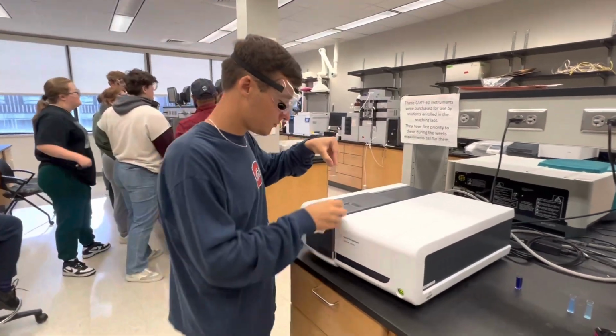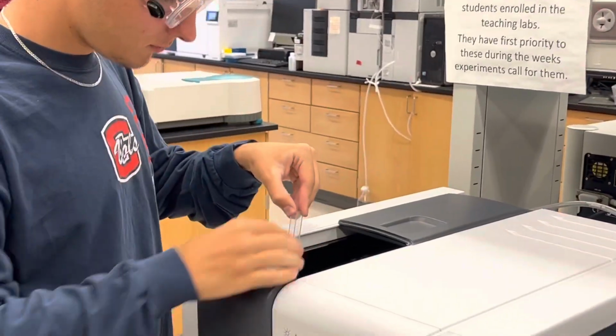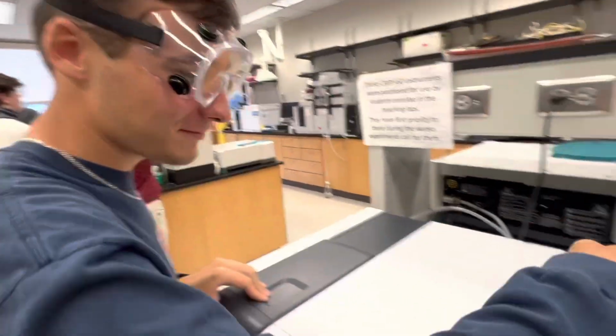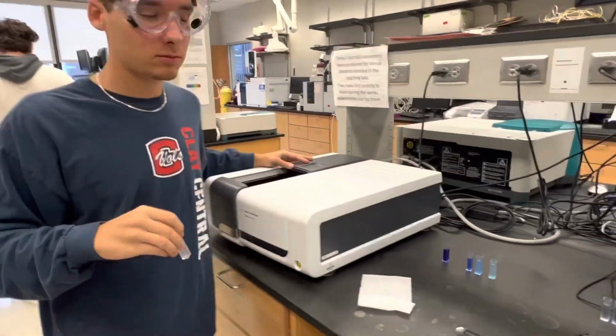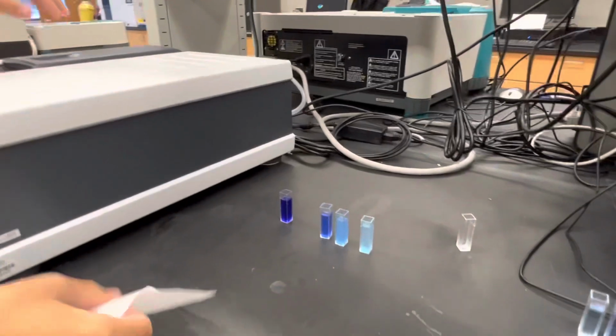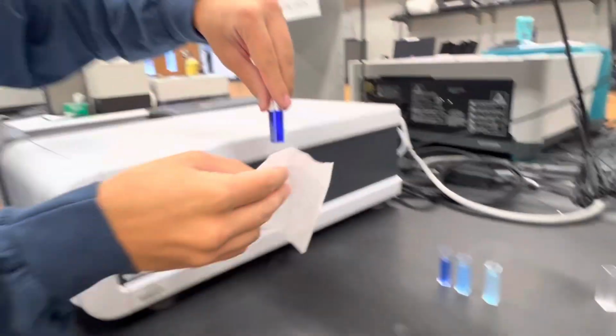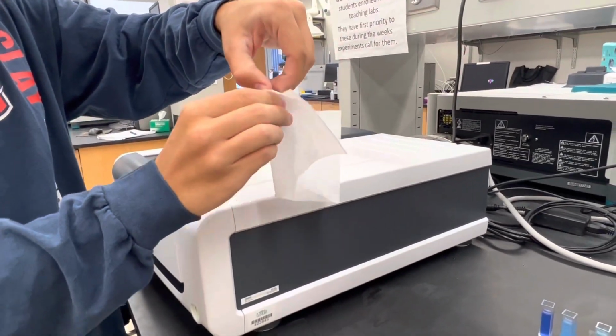Okay, so in this lab video, you're going to see Thomas, Maggie, and Jada doing the different dilutions and wiping the sides of the cuvette. Thomas is doing that right now.